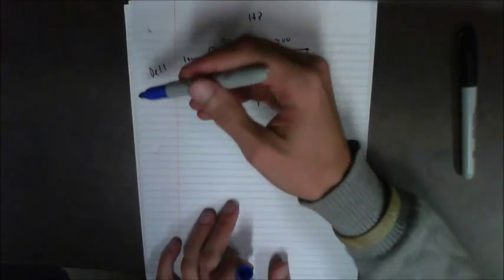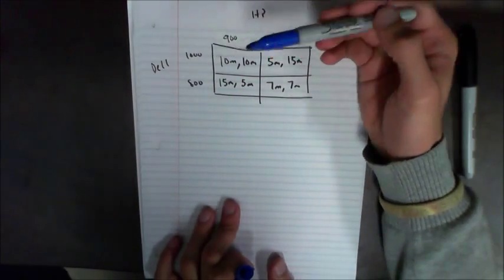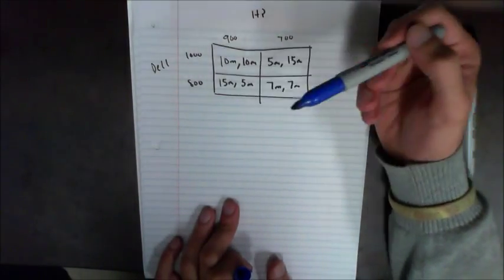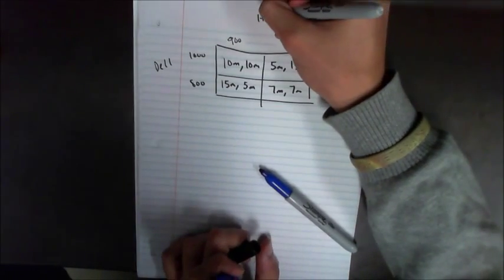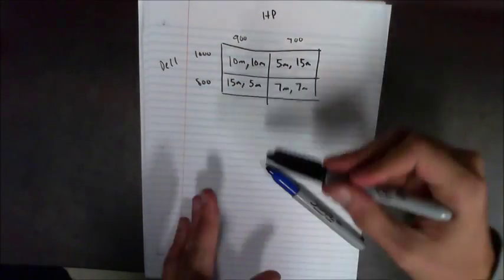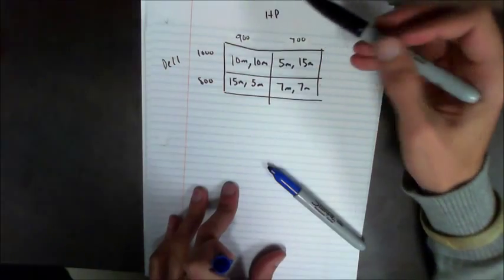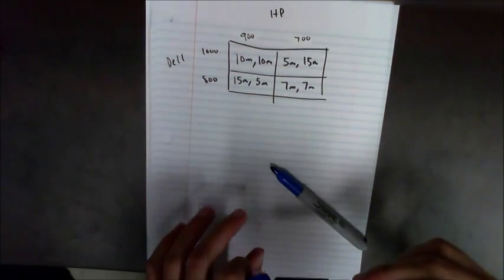All right, let's take a look at one more example here. Right here, I have Dell and HP. Now Dell here will assume that they could price their computers at $1,000, or they can price at $800. While HP, they can price their computers at $900, or they can price at $700. These are each player's strategies. My two players here are HP and Dell.